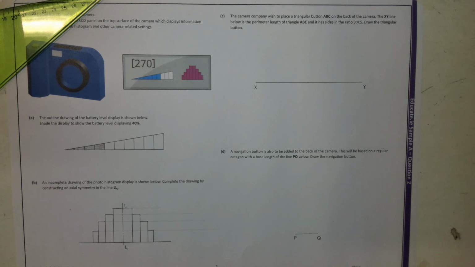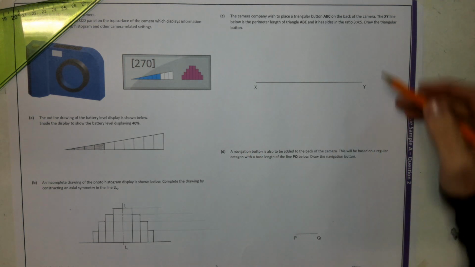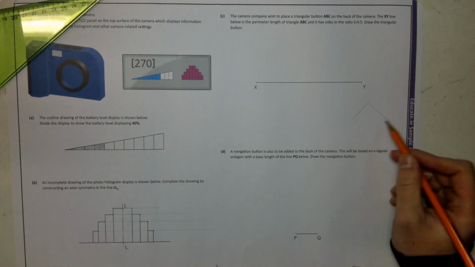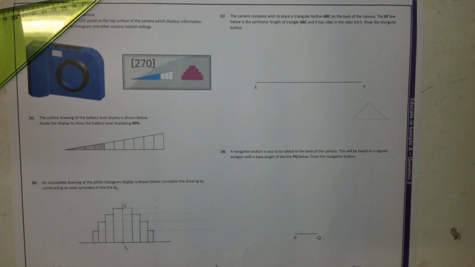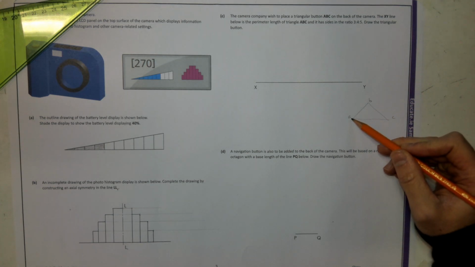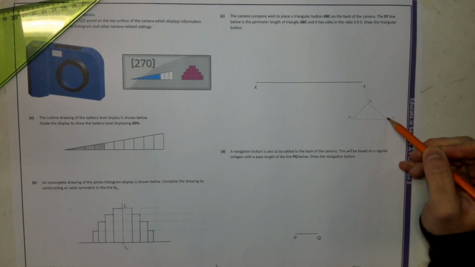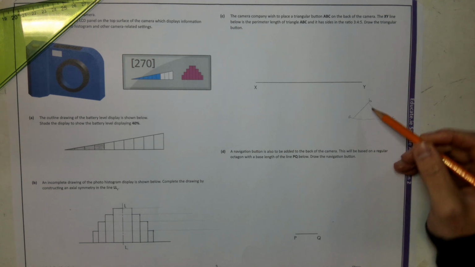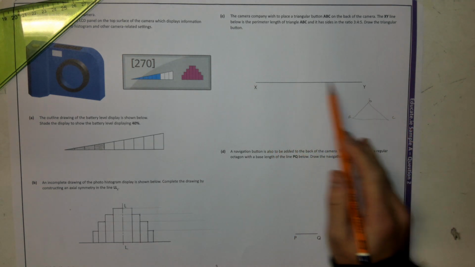Part C then tells us the camera company wish to place a triangular button ABC on the back of the camera. The XY line below is the perimeter length of triangle ABC, and it has sides in the ratio of 3:4:5. Draw the triangular button. So the first thing here is looking at the perimeter. If we were to draw a triangle there like that, the perimeter would be, if I added up A, B, C there, the distance A to B, B to C, C to A, that would add up the length to be, say, my XY line there.